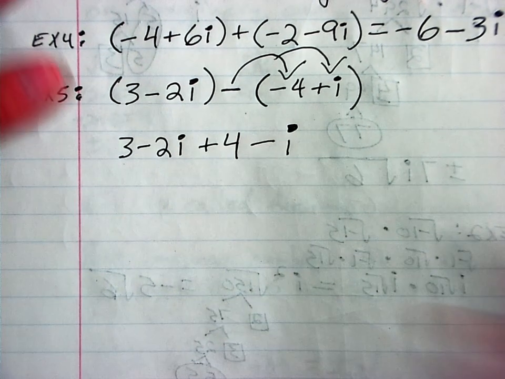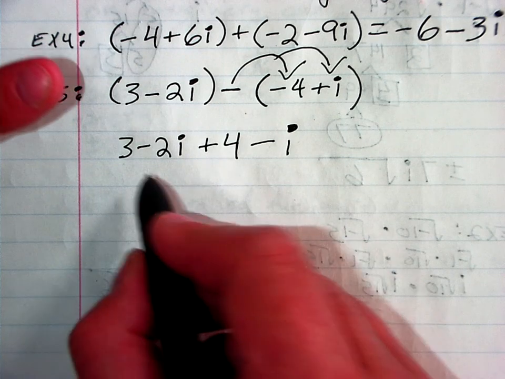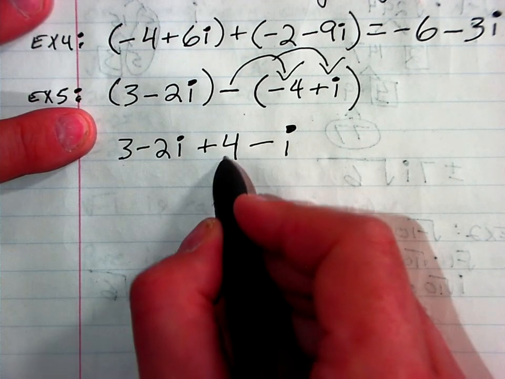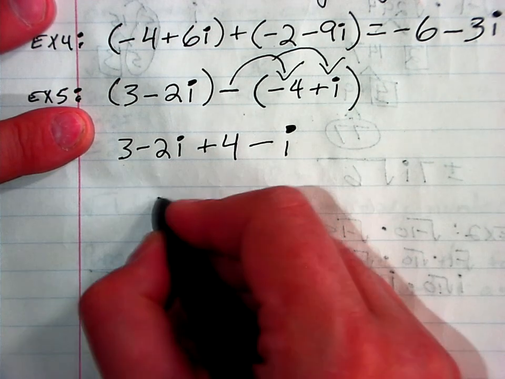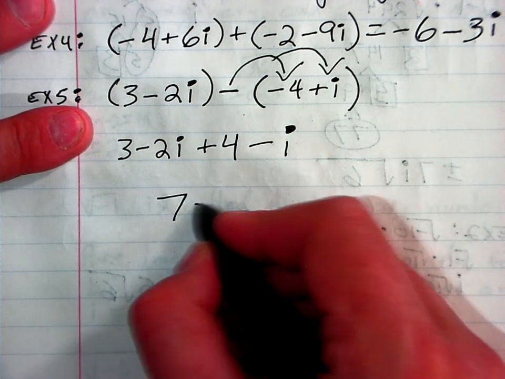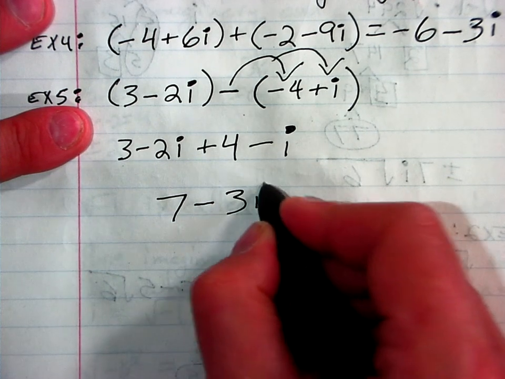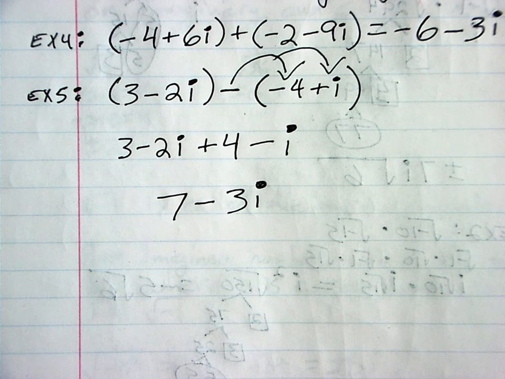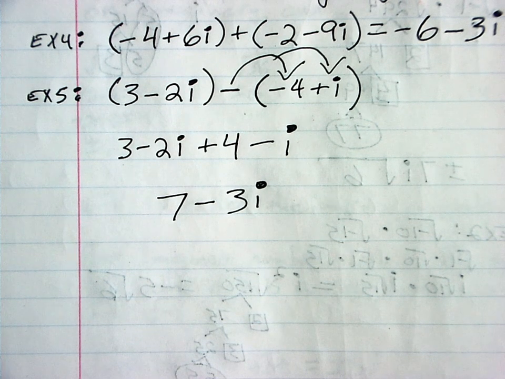Real. All right, so break out your calculators or your fingers. 3 plus 4 is 7, -2i minus 1i is -3i. Is that it? Is that in real number then imaginary number form? I almost said fake number. Does it get any harder than that? Not today. Are we done? Yes. Do you have homework on this?